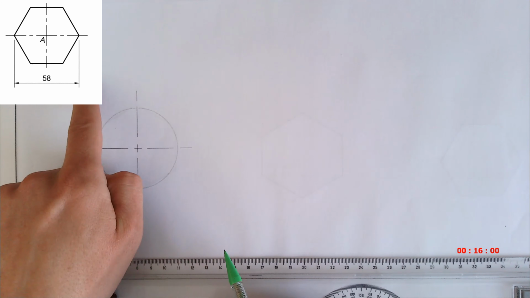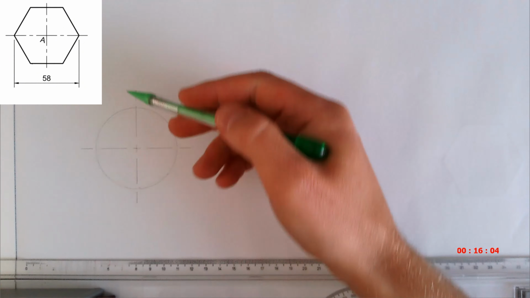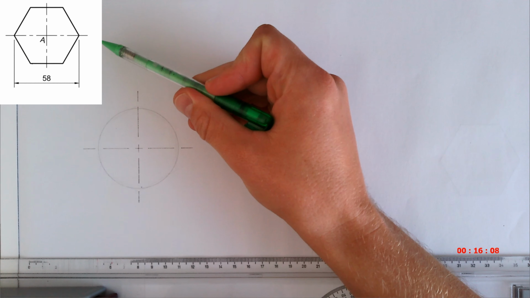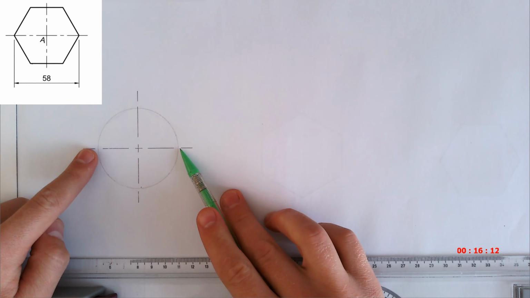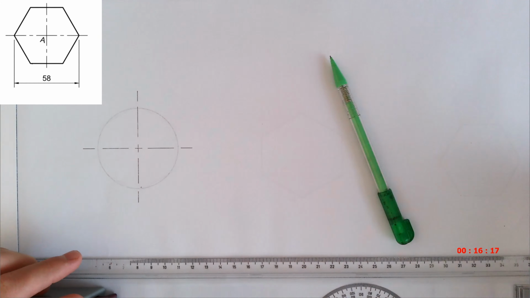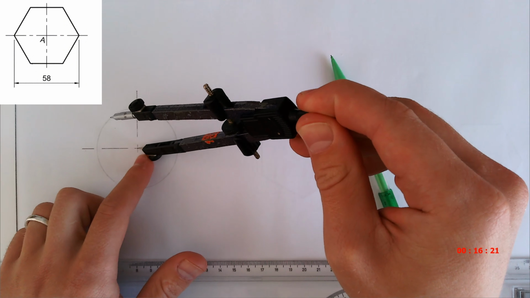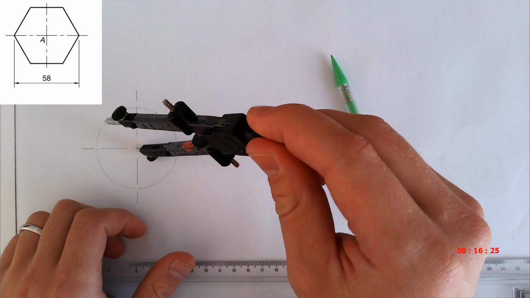And when you look at the given here, you will see that the corners of the hexagon are touching the center lines here. Do you agree? So that means we're keeping this on 29. We keep this on 29.